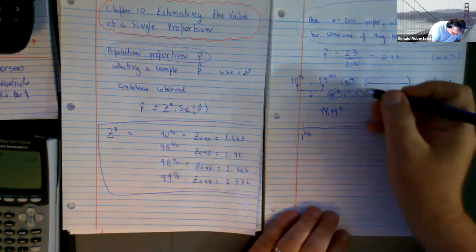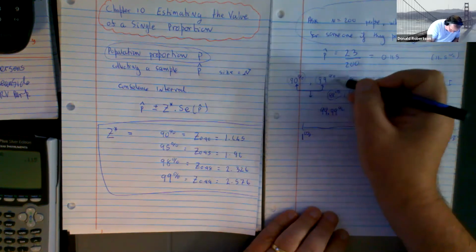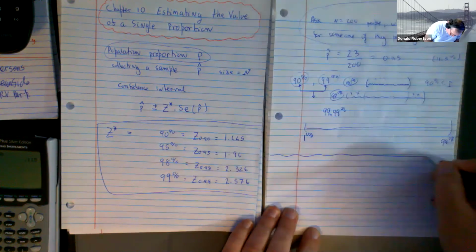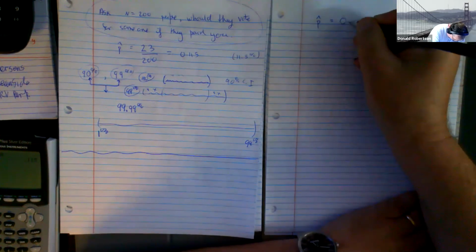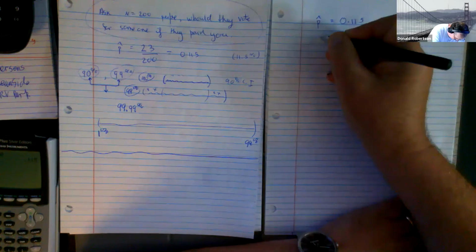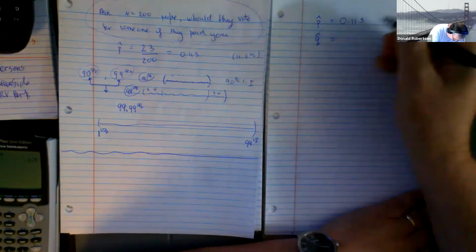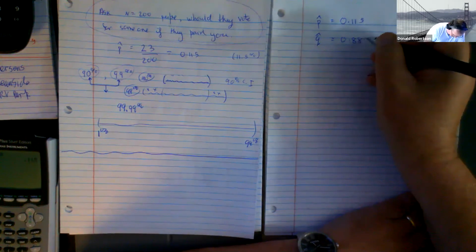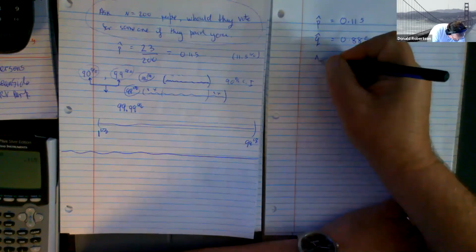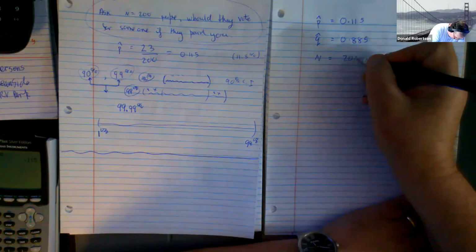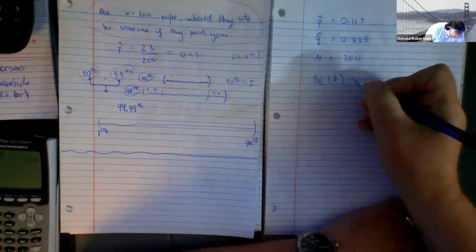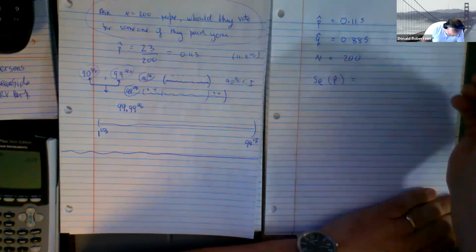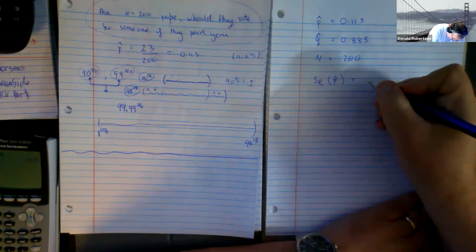So before we calculate it, I'm going to do a 90 and a 99. I'll do it in a separate one now. I have p hat, which is 0.115. Q hat, which I think everybody is good at, so I don't need to do that one. N, in this case, is 200. We need to calculate the standard error. It's basically akin to the standard deviation of the sampling distribution, and it has a formula.